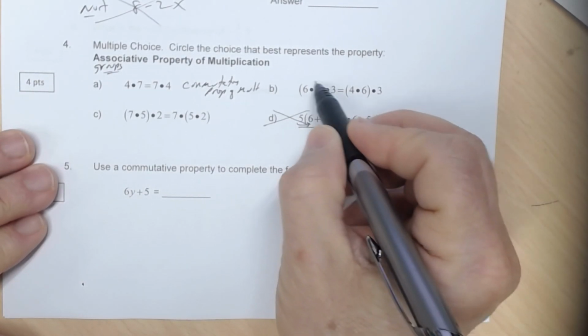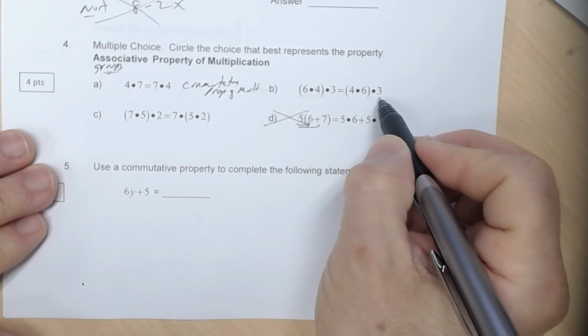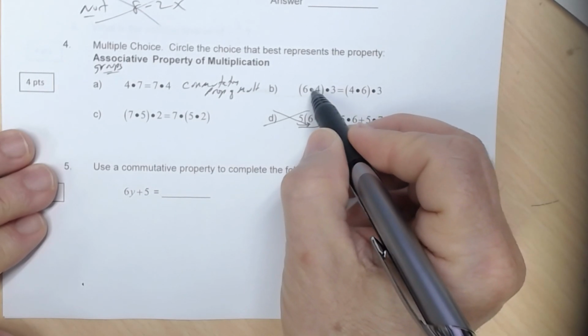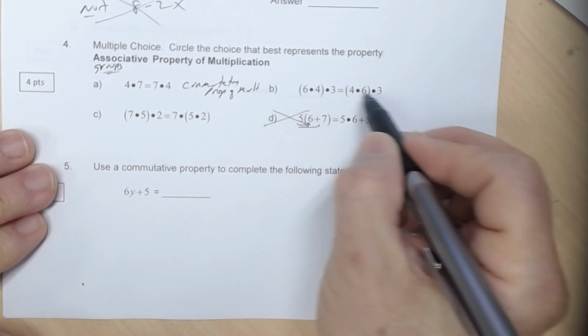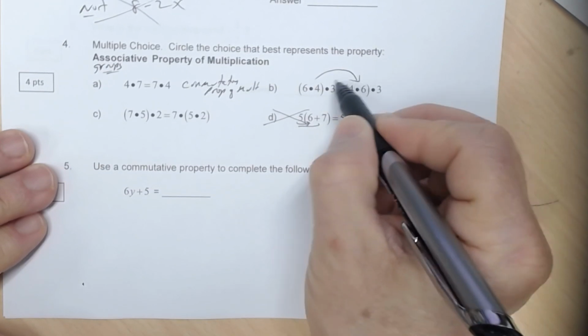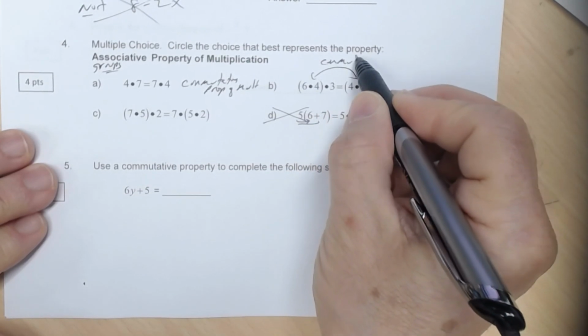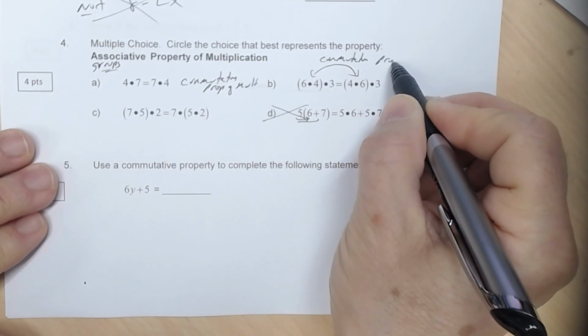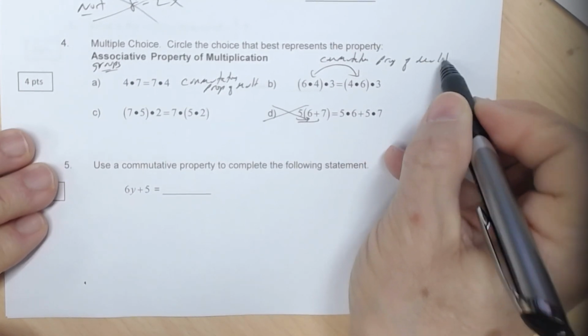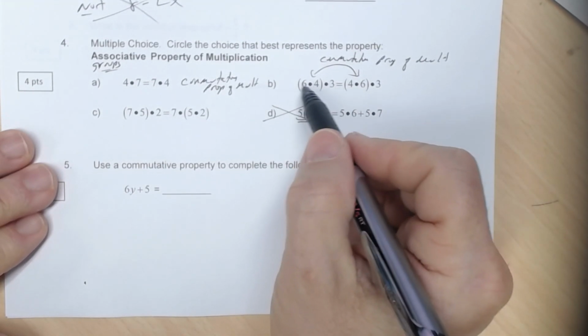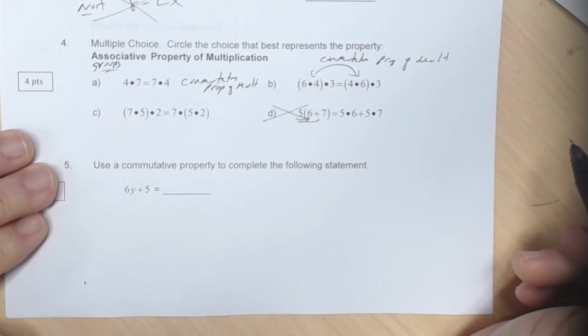This right here, if you look, the only thing that changed was the 6 times 4 becomes 4 times 6. So again, that is the commutative property of multiplication. That's what's being used here, because the only thing that changed was the order inside the parentheses.